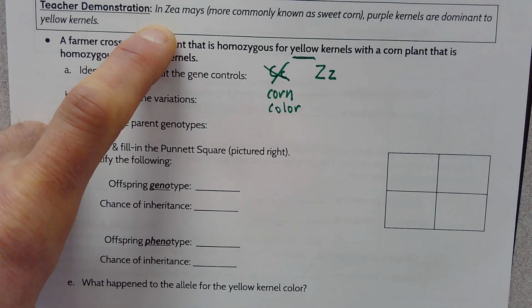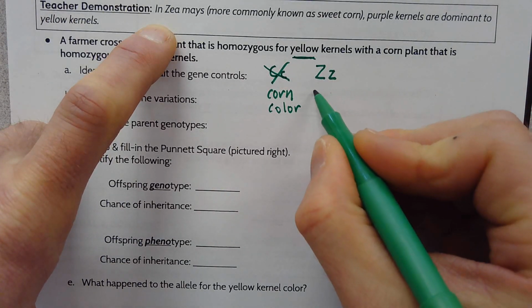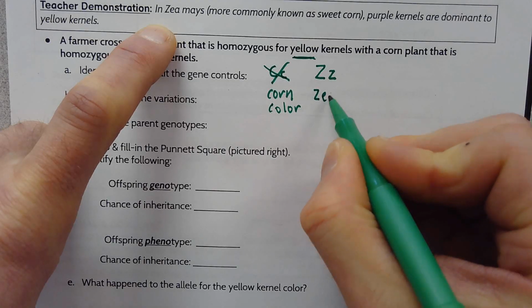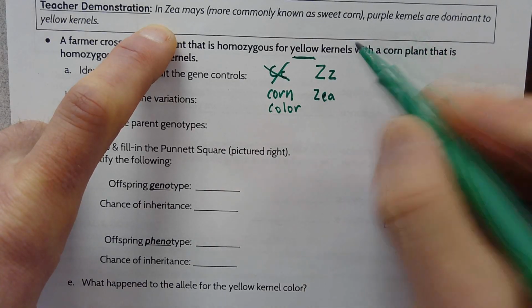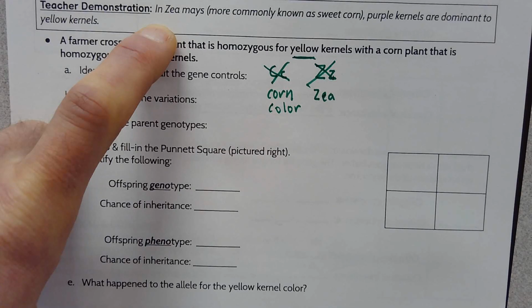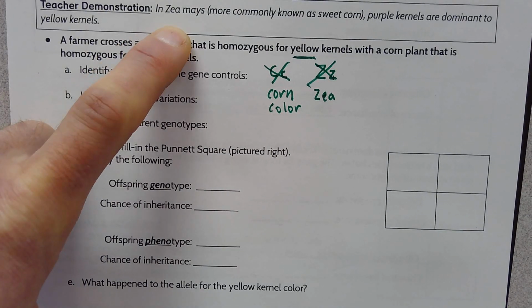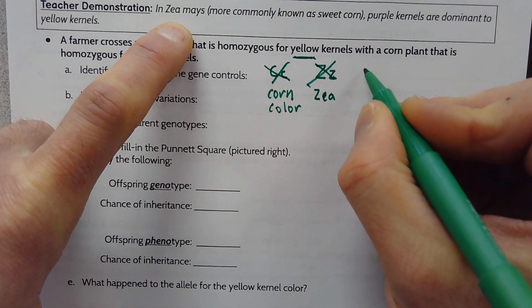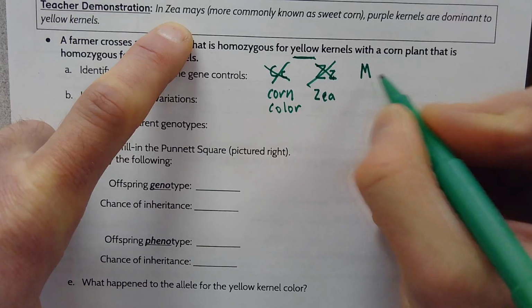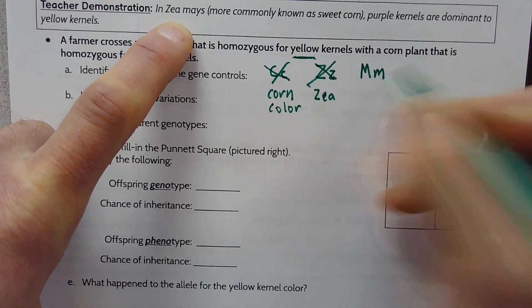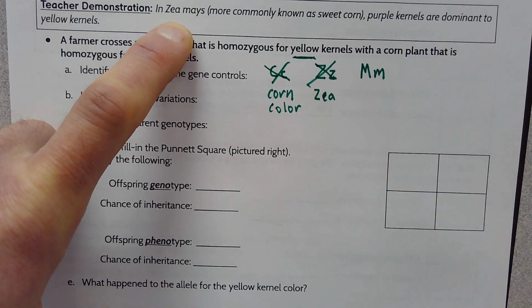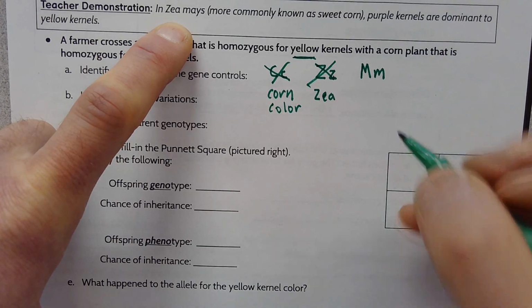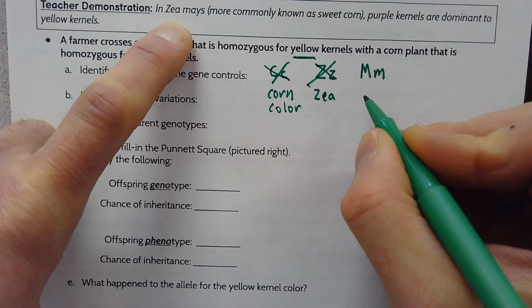They look too similar. So I don't know. Let's use M for maize. Also, maize is a word that we often use to talk about corn in general. Those look different enough that I'm going to be able to see it better, especially when we're handwriting.